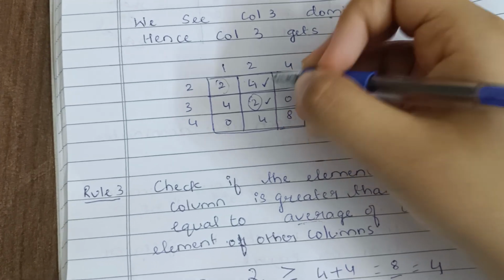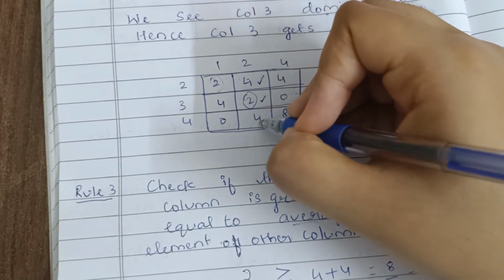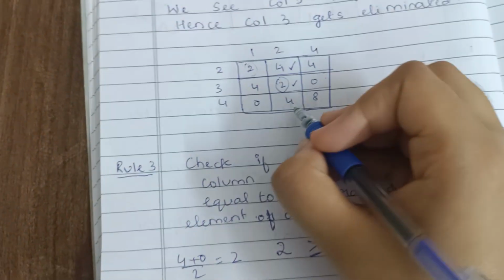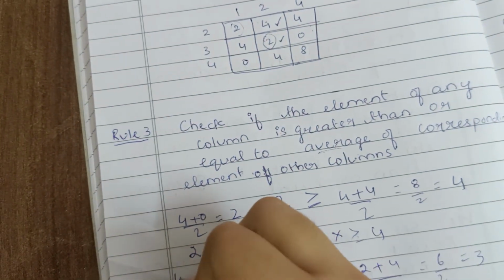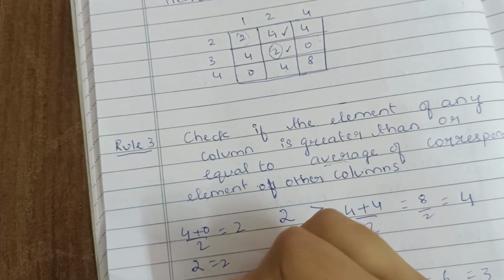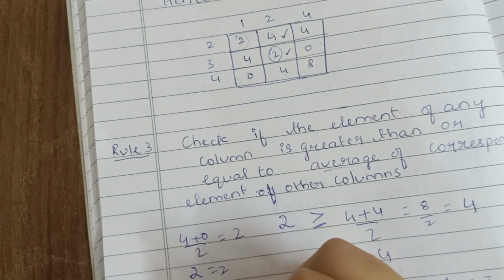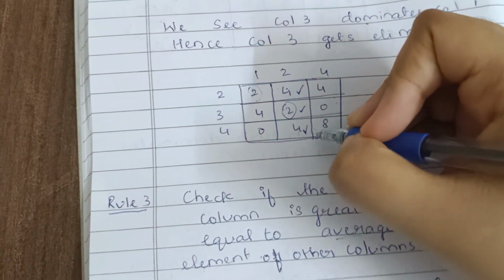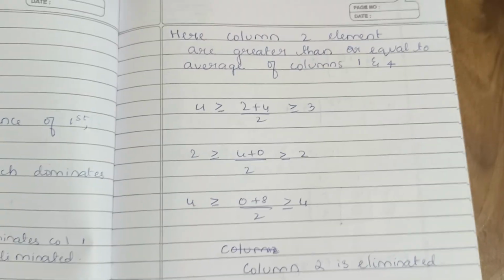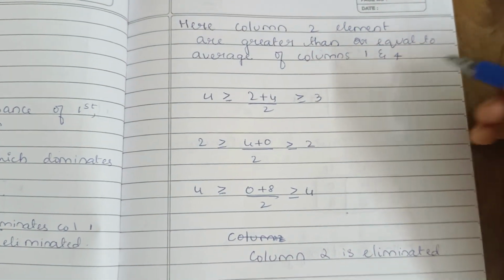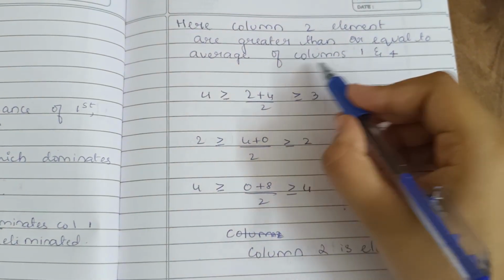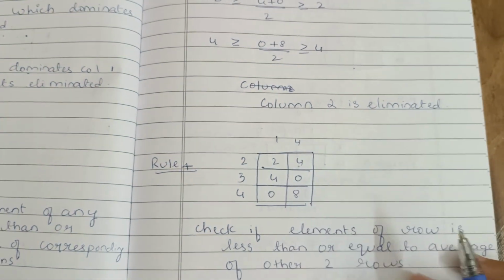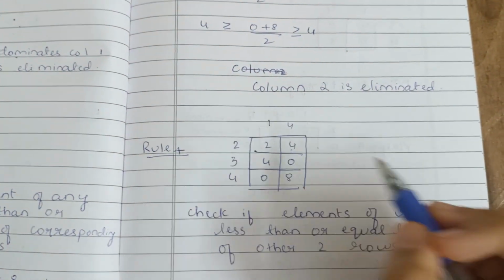These conditions are satisfied. Next, the last element 4 should be greater than or equal to 0 plus 8 by 2, which is 4. Hence even this condition is satisfied. So here the column 2 elements are greater than or equal to the average of columns 1 and 4. So column 2 is eliminated. So this becomes the table now.